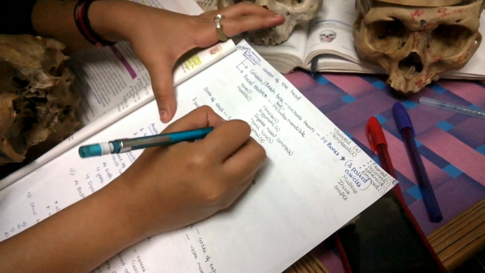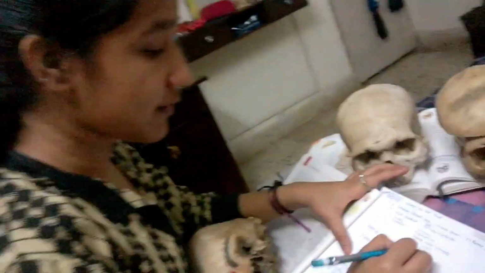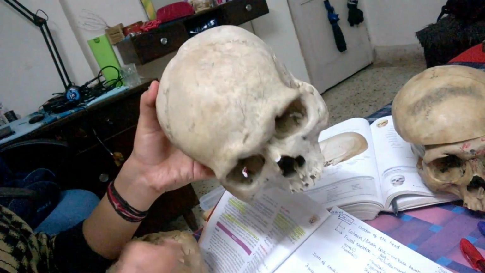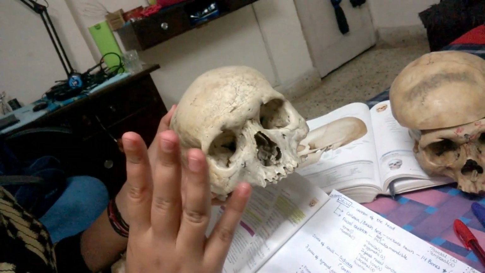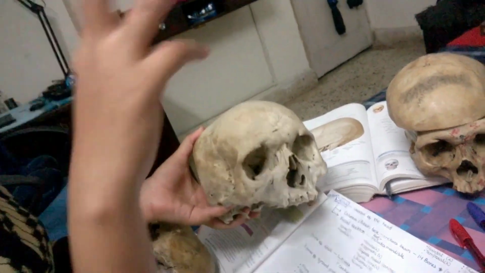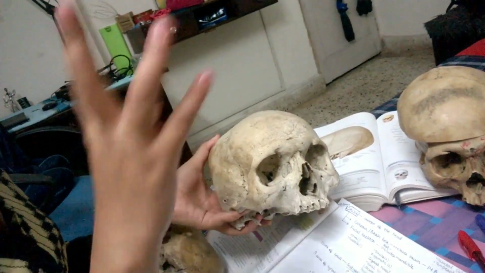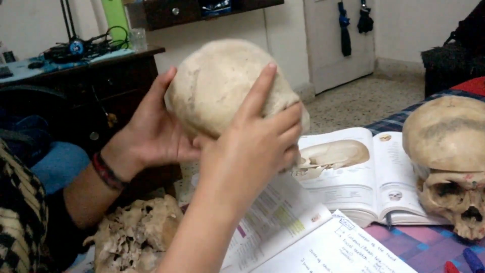Now the joints of the skull are known as sutures. You can see here, this is the suture. They are basically primary cartilaginous joints. But there are 3 pairs of synovial joints also. 2 will be between the 2 ear ossicles and 1 will be the temporomandibular joint. Synovial joints are movable joints, so there are only 3 movable joints. The rest are immovable sutures or primary cartilaginous joints.